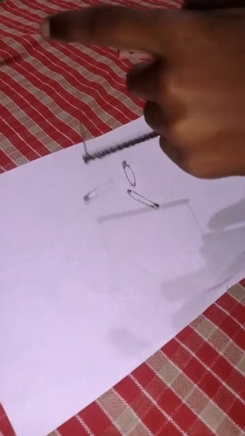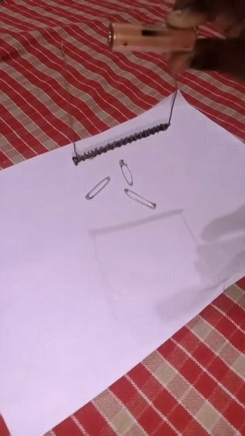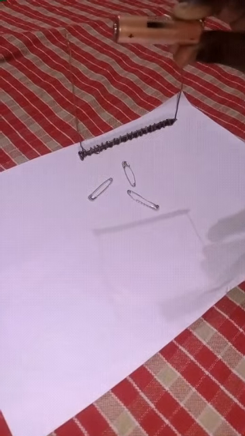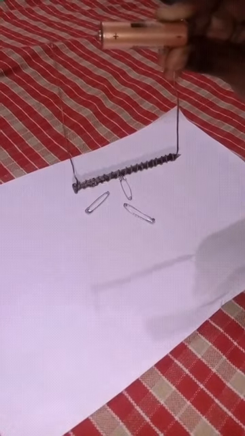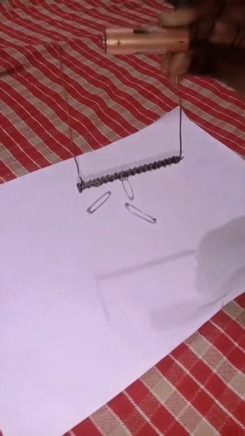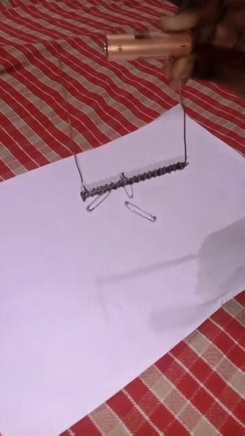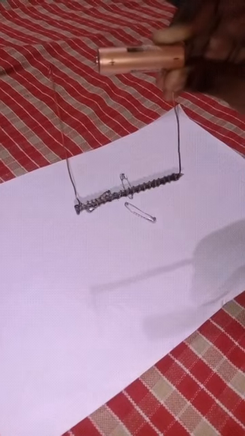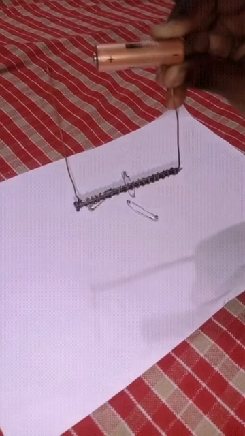Open the circuit and see what happens. Yes, when the circuit is opened, the pin falls off. This shows that the iron nail becomes an electromagnet when current is flowing through the wire and loses its magnetic ability when the flow of current through the circuit is interrupted.